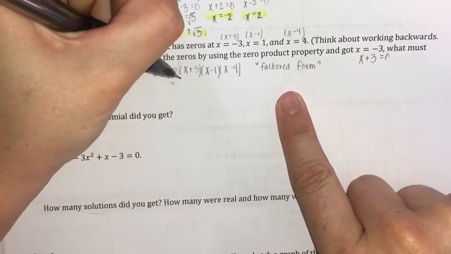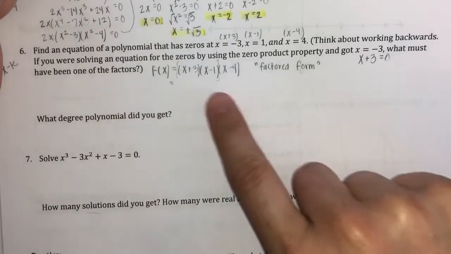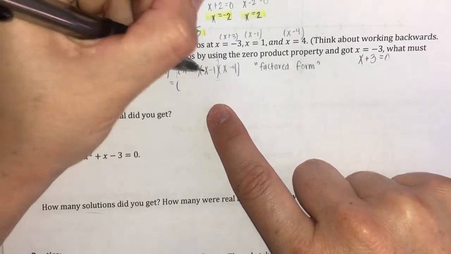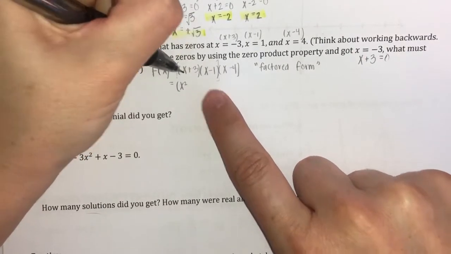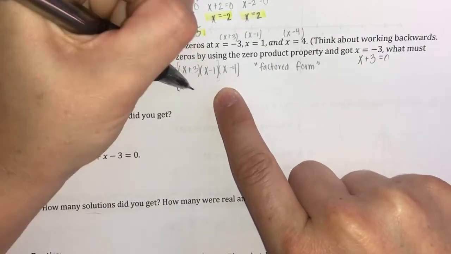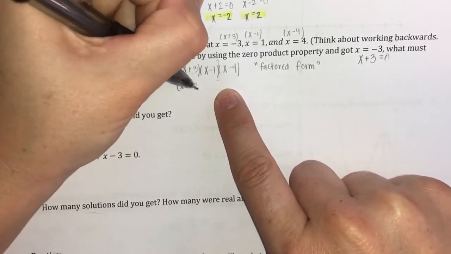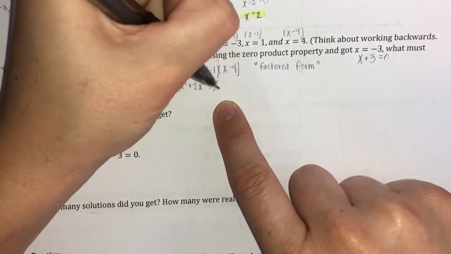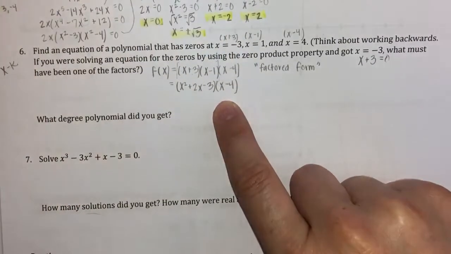So we'll just multiply the x plus 3 times x minus 1 first. So you're just foiling it. x times x is x squared. x times negative 1 is negative x. 3 times x is 3x, so together that's 2x. And then 3 times negative 1 is negative 3, times x minus 4.